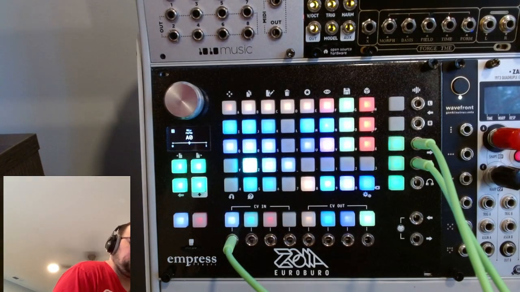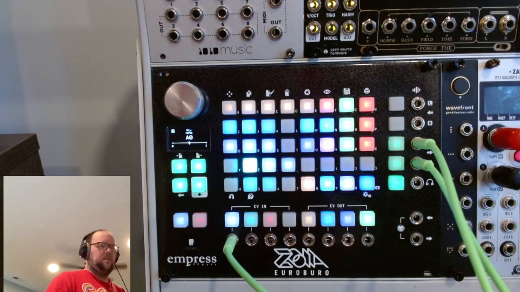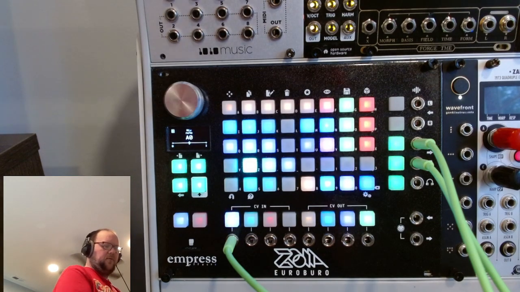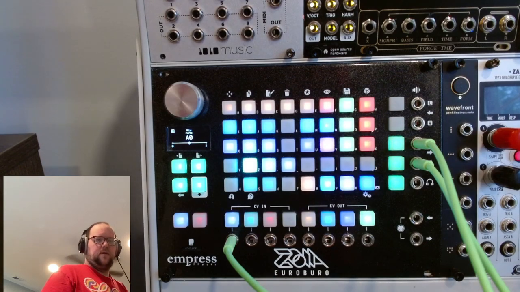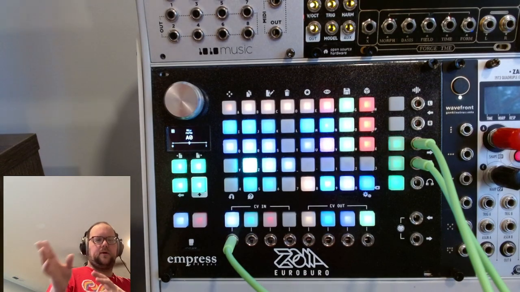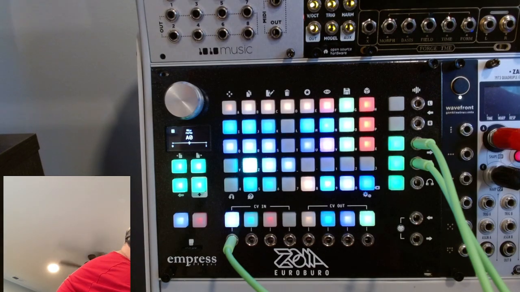There's a mix control. When the mix is at 0, you're hearing track 2. As you move into negative numbers, there's a probability that you'll hear the triggers from track 1. And as you move into positive numbers, you'll hear track 3. So that's what we'll hear now.